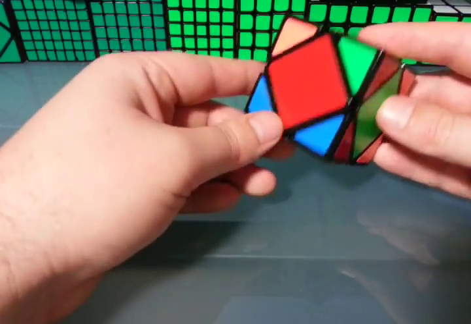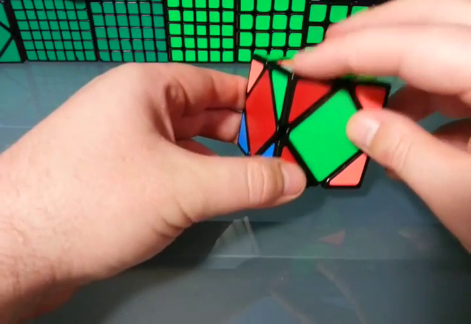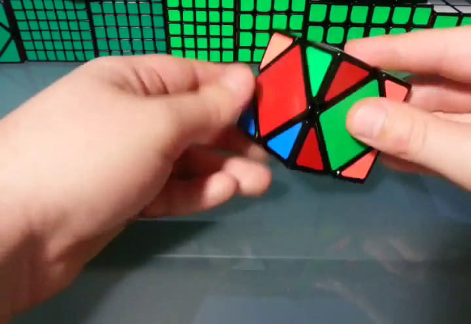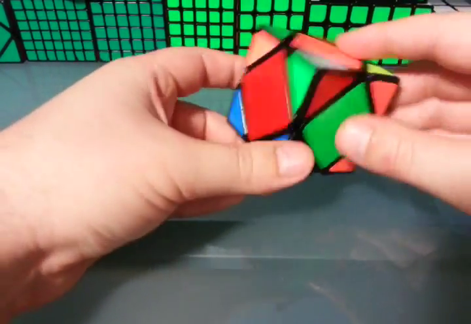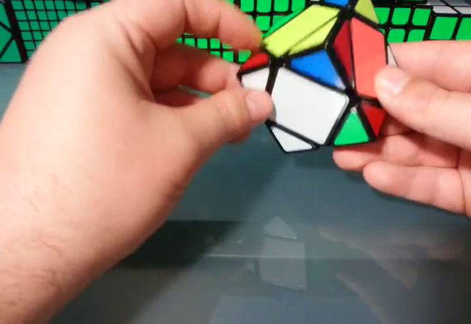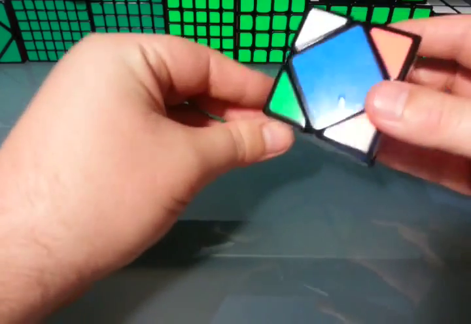Okay, and now these two corners are actually in a pretty bad position, so I want to turn it in a way that doesn't ruin those two. So I want to be moving this one here, and when I turn this corner, you can see that I'm not disturbing the layer that I've already created. So there's our corner there, but now I need to twist it so that it can't come down into there.